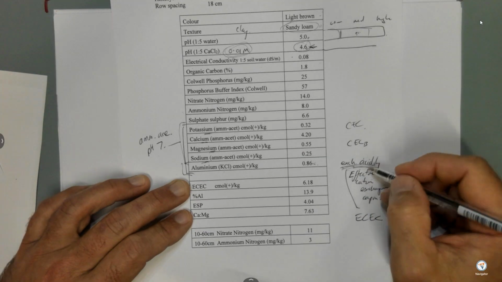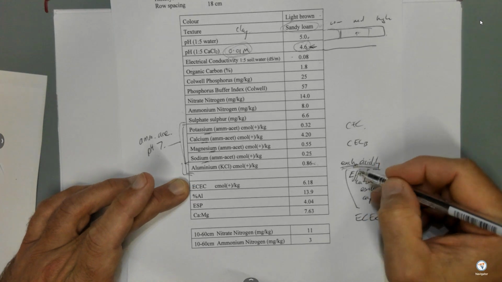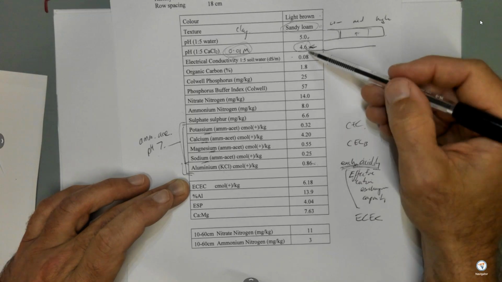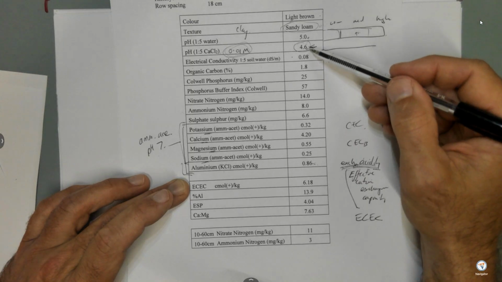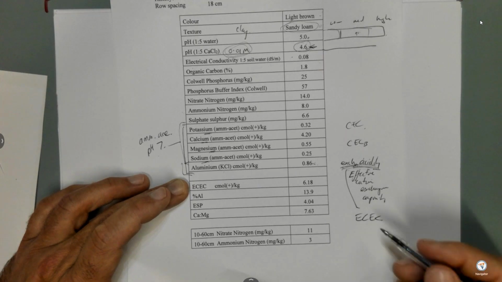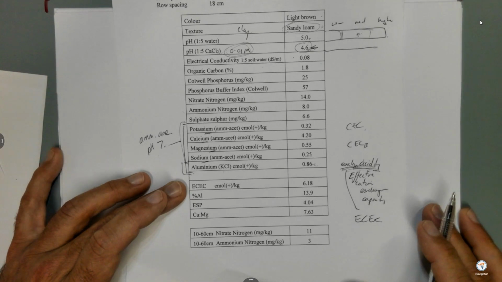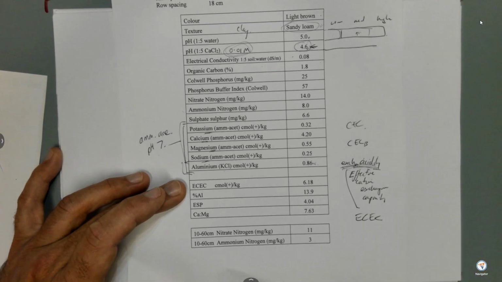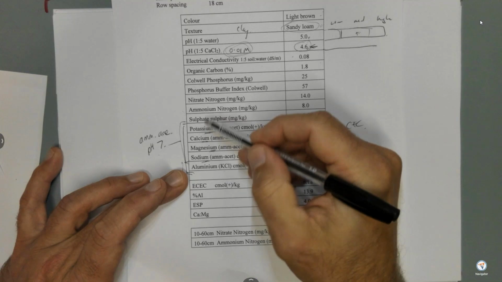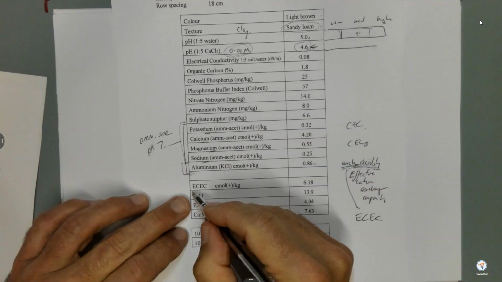The rationale is that if you include it, it's taking up some of the space on the exchange sites, which is true, but we also get an idea of how bad acidity is by how low the pH is. So I'm not saying it's not needed. It's just another expense. Personally, I can get through life without having it done, but I include aluminium with my base cations and use that as a surrogate ECEC.